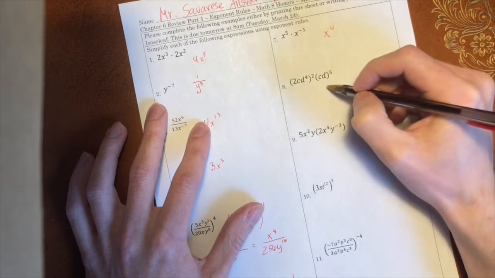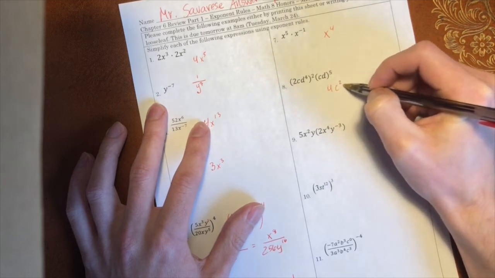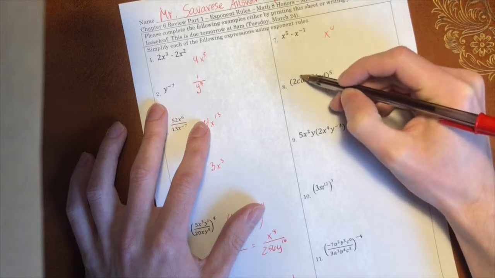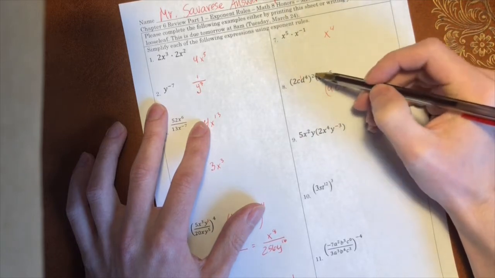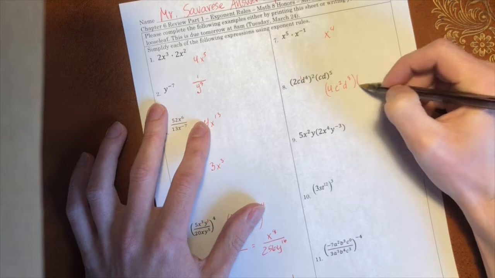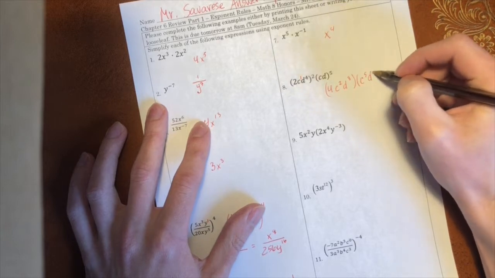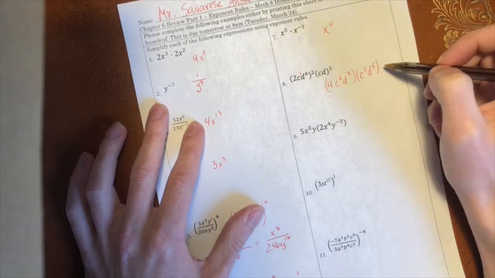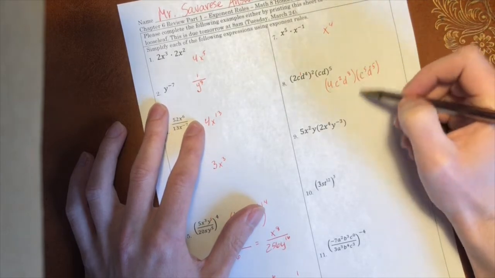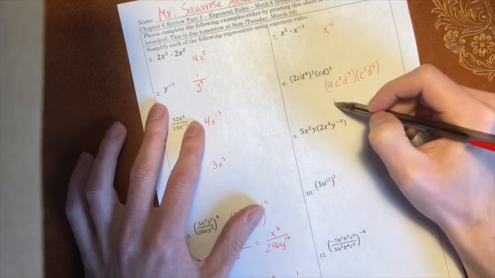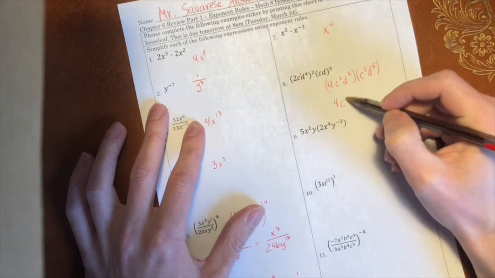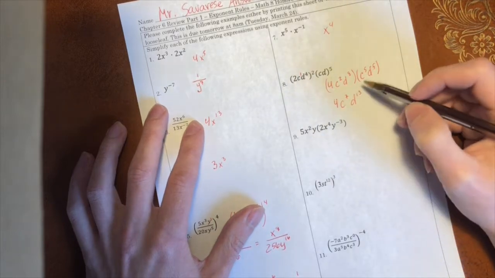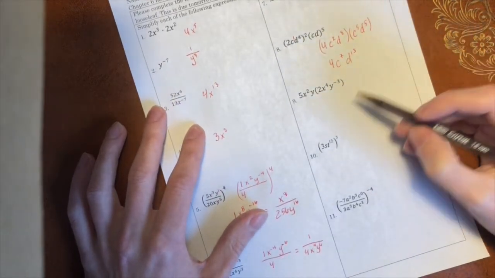So we're going to say that this is 4c squared d to the 8th power. We multiply, this is implied 1. 2 squared is 4, c 1 times 2 is 2, 4 times 2 is 8, and here it's going to be c to the 5th, d to the 5th. Now we're not finished when we say that because these can be simplified further. So 4 times 1 is an implied 1 here. 4 times 1 is 4, 2 plus 5 is 7, and 8 plus 5 is 13. So it's 4c to the 7th, d to the 13th.